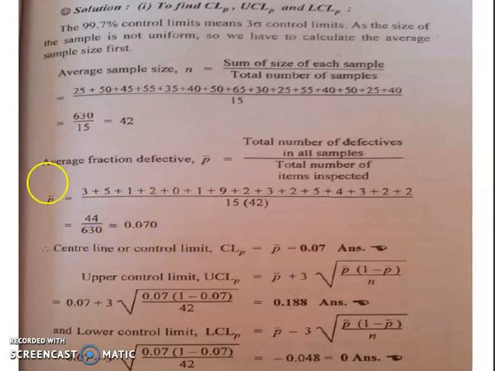So you have calculated the p bar value and the average sample size. Now you can calculate the control limits. The central line is p bar, that is 0.07. UCL is p bar plus 3 square root of p bar into 1 minus p bar divided by n, where n is the average sample size, which is 42. So UCL is 0.188. Similarly, calculate the LCL value.